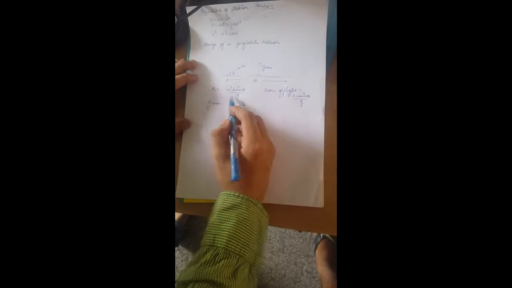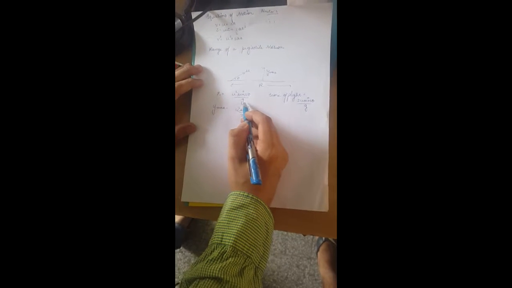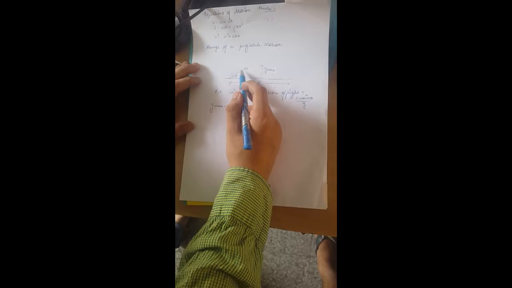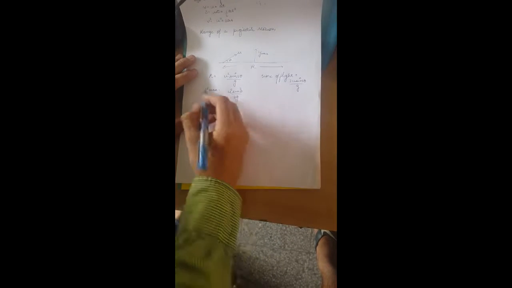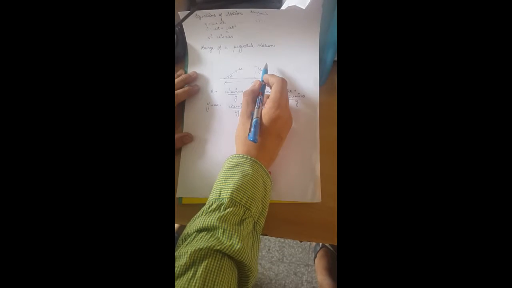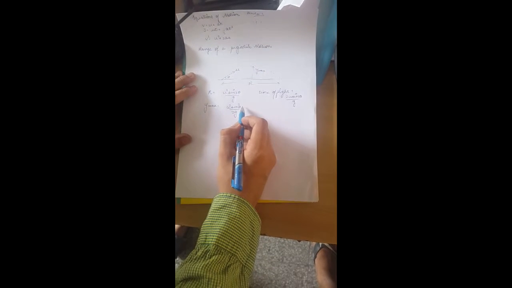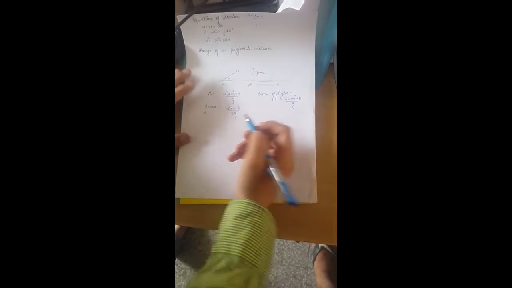Here, the range is u square sine 2 theta by g. This g is the gravity and theta is the angle of inclination of the throw. Time of flight is 2u sin theta by g, whereas the y max, or the highest height achieved by the ball, is u square sin square theta by 2g.